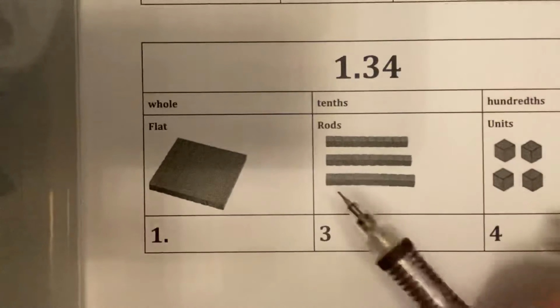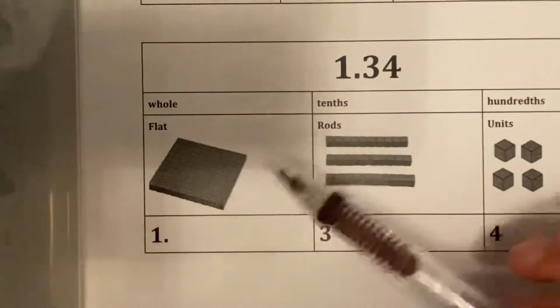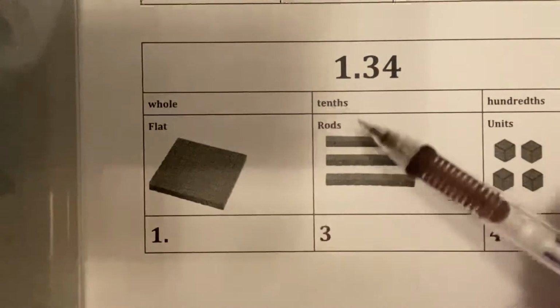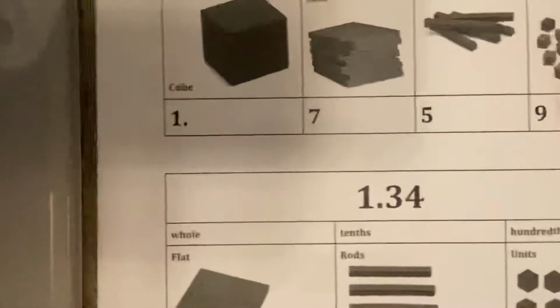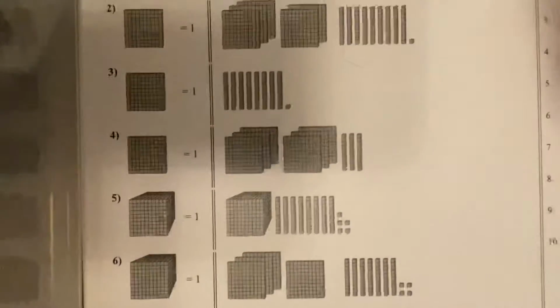There are also times where the flat's going to represent one whole, and when the flat represents one whole, the rods are going to be tenths and the units are going to be thousandths. So let's look at our seat work for today.